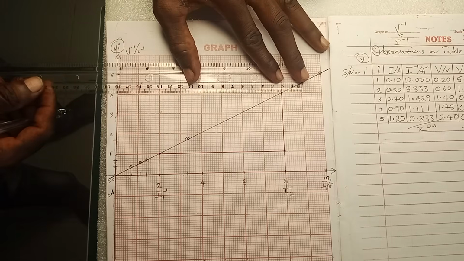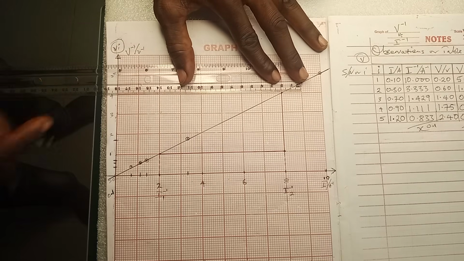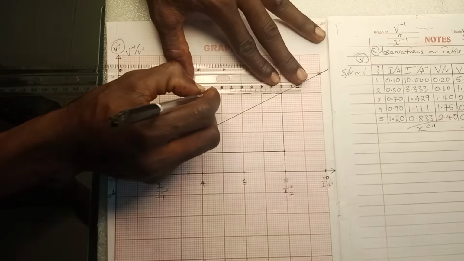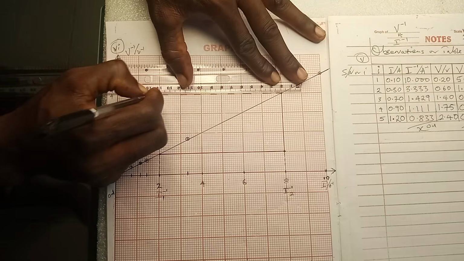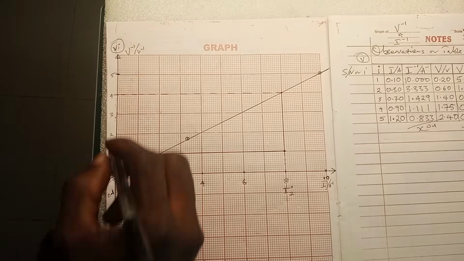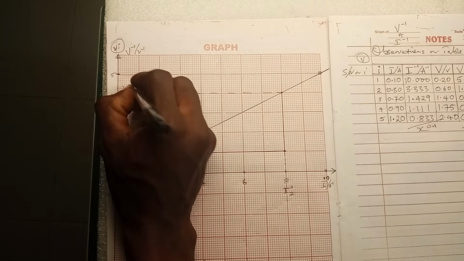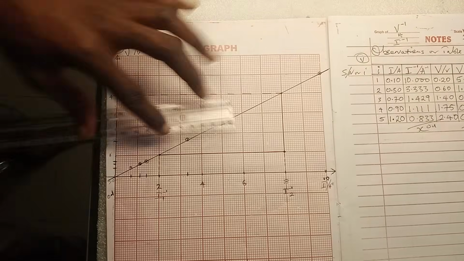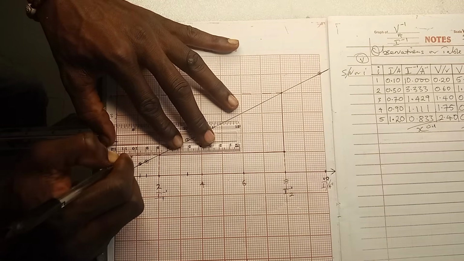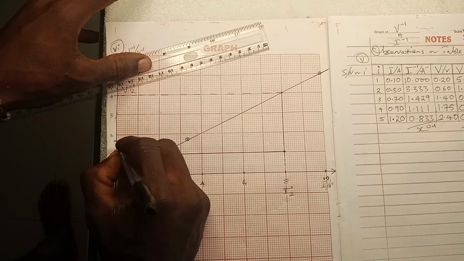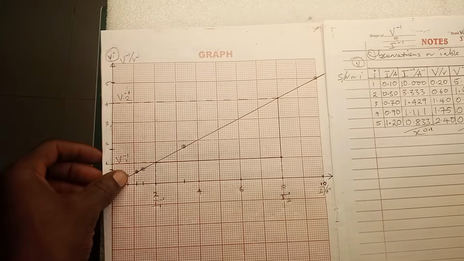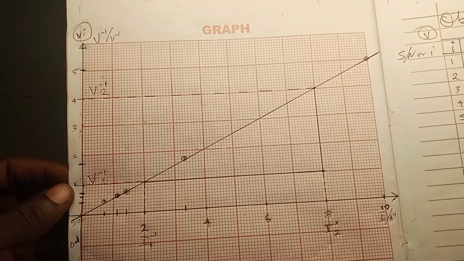You trace this line with a broken line, dotted, and this is your V inverse 2. And then you trace this one, dotted, and this is your V inverse 1. Something as neat as this.